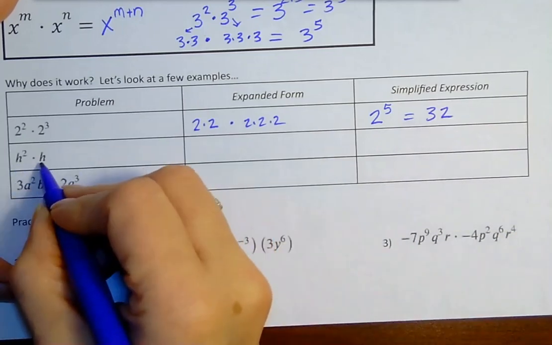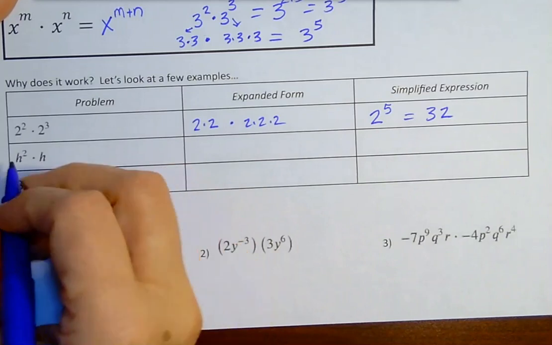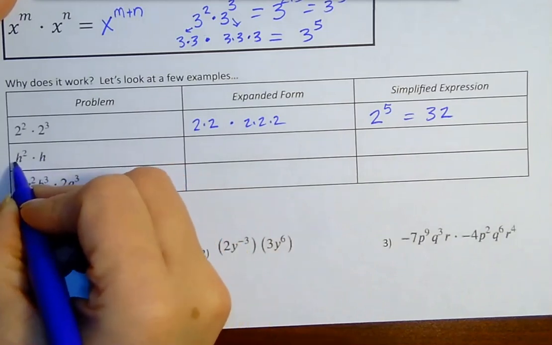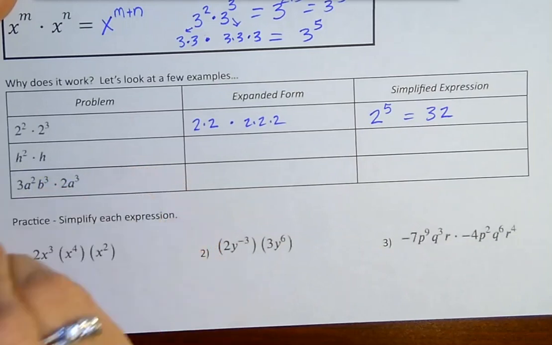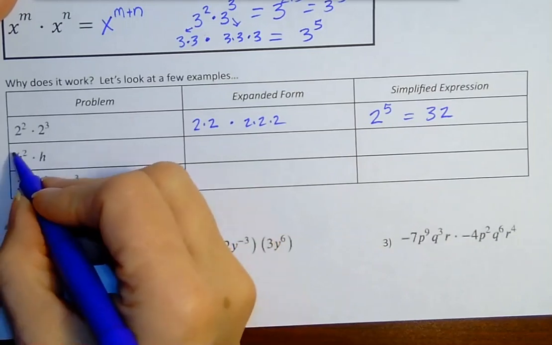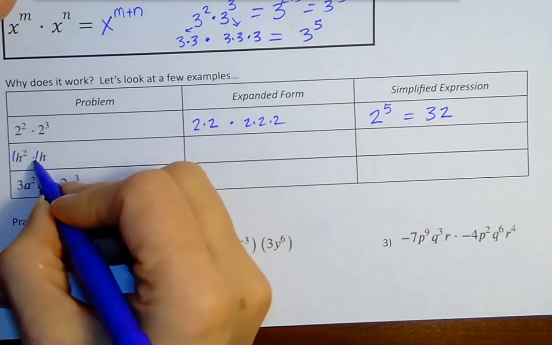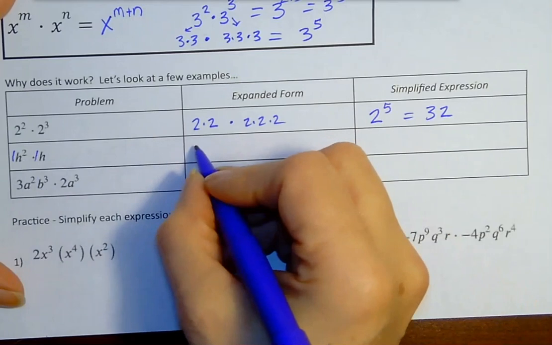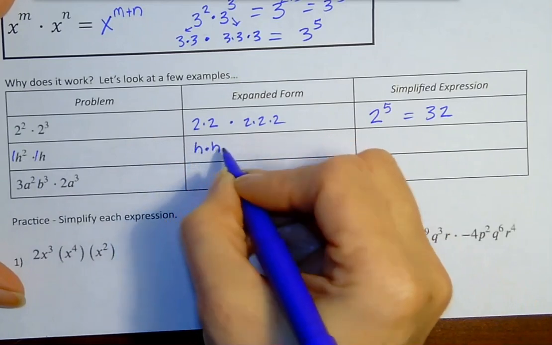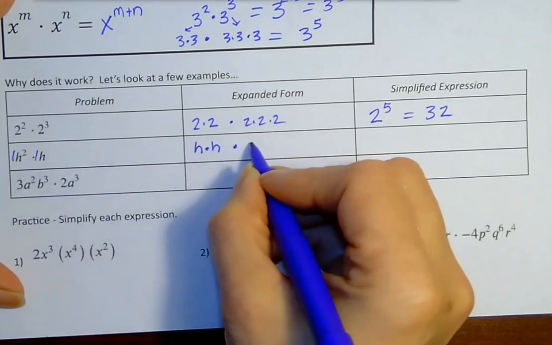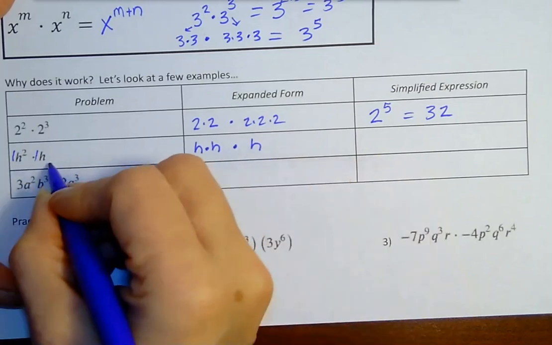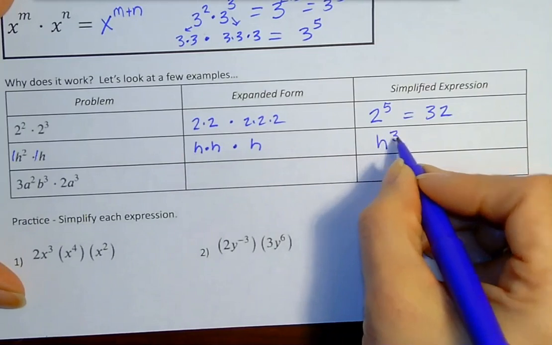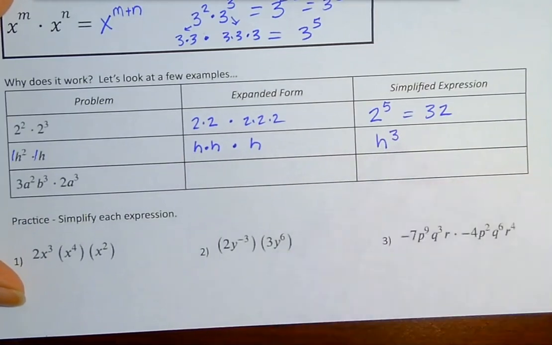I have h squared times h. In this case, I have a variable, so if I had coefficients, numbers that I could multiply, I would. But there's just a 1h squared times 1h, so 1 times 1 is still just 1. Okay, so I get to look at my h squared, that means really h times h, times h. H squared times h, h times h times h, is really h to the third. There's no easier way to write that.